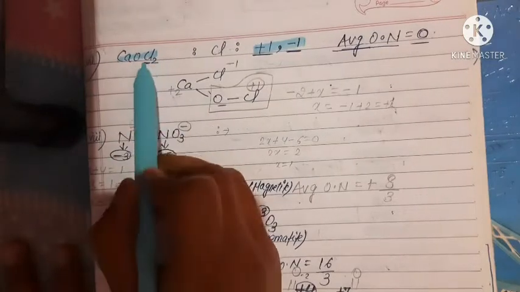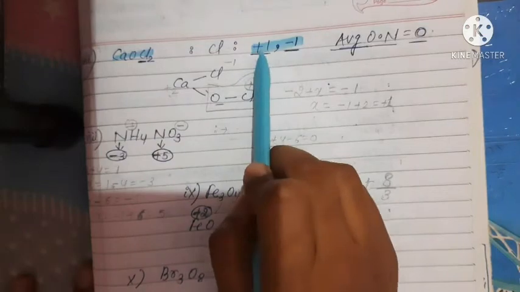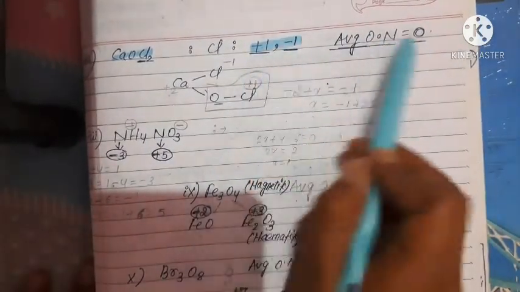Here we have to find oxidation number of Cl. So there are two Cls, so they are having different oxidation numbers. Like you can see, it is having plus 1 also and minus 1 also. Okay, so the average oxidation number, the sum of the two, equal to 0. How? Let's see.